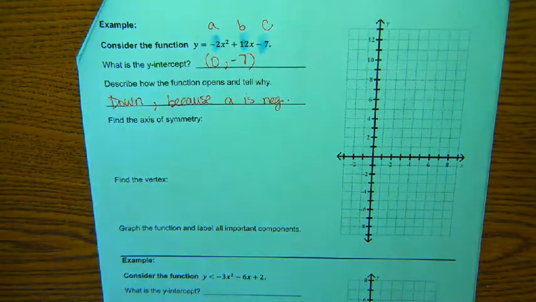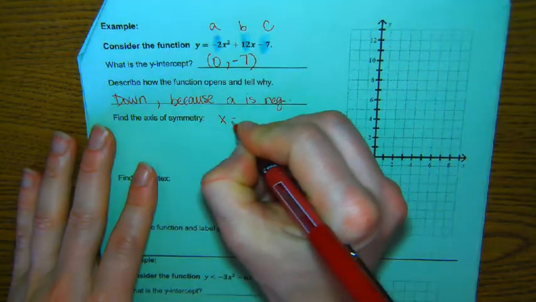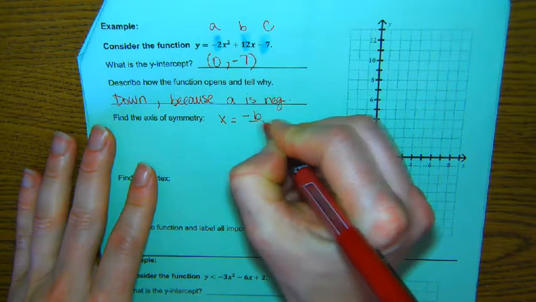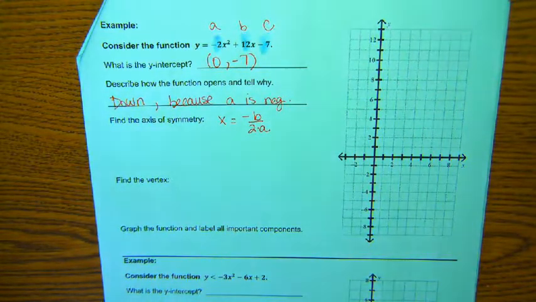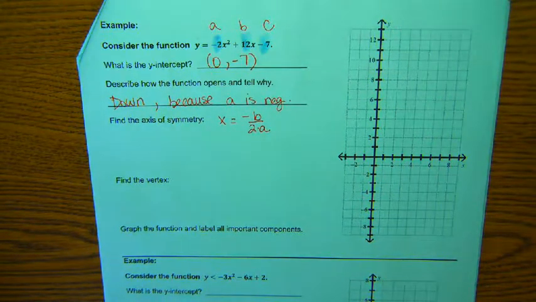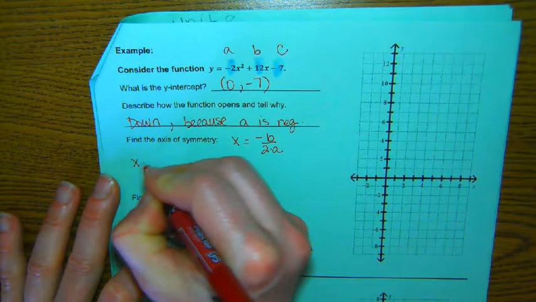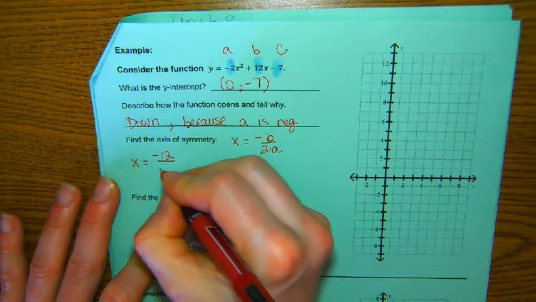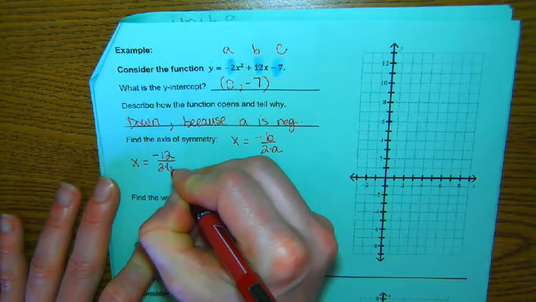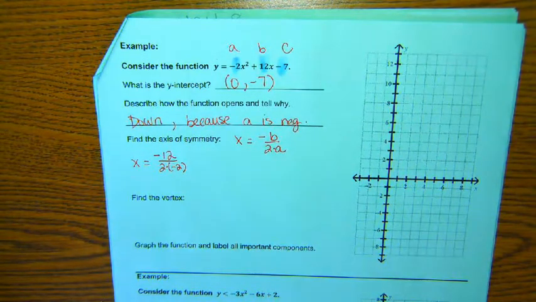Now, so you don't have to flip back and forth, I'm going to write down the formula again. To find the axis of symmetry, we're going to do the opposite of B over 2 times A. So, help me out here. Tell me what B is. B is 12. So I'm going to take the opposite of 12, which is -12, divided by 2 times negative 2.